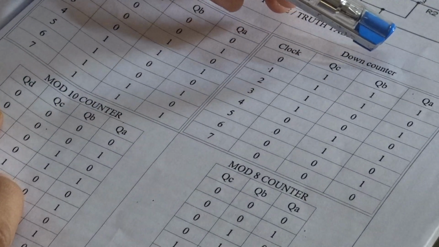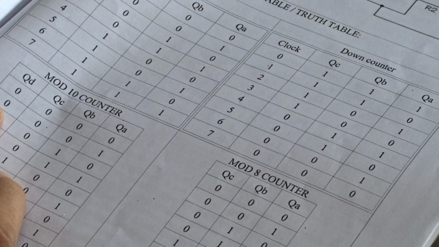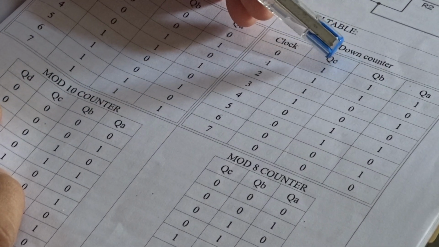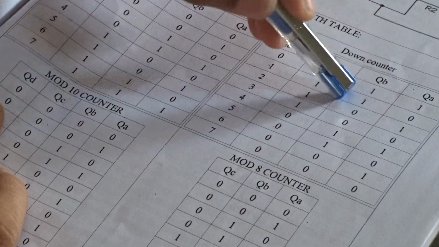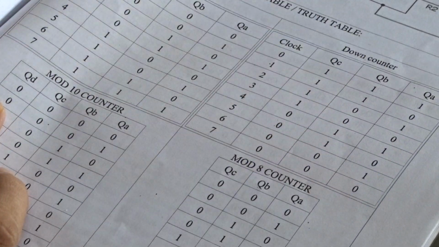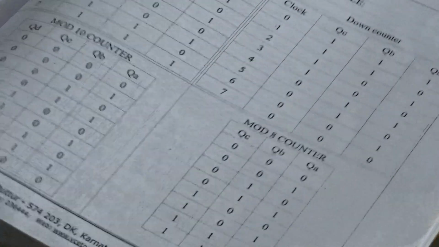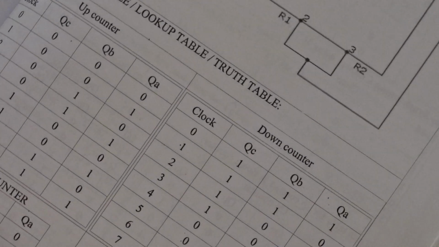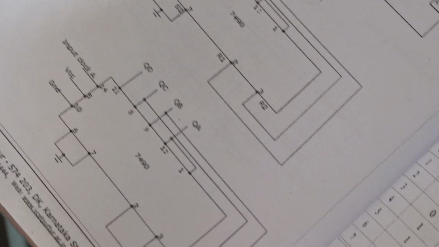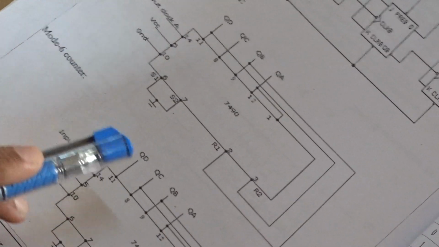In the down counter it is again 3 bits, because we have considered only 3 flip flops. So you can observe, if it has 111, then 110, then 100, and it continues like that until it comes to 000. And here we have a mod 10 counter using the 7490 IC. A mod 10 counter means it has to count from 0 to 9. It should not count to 10.